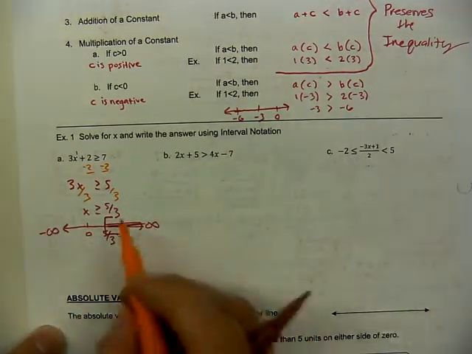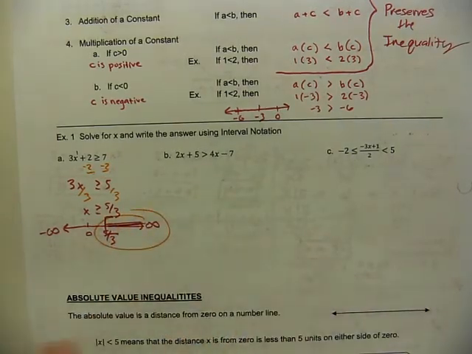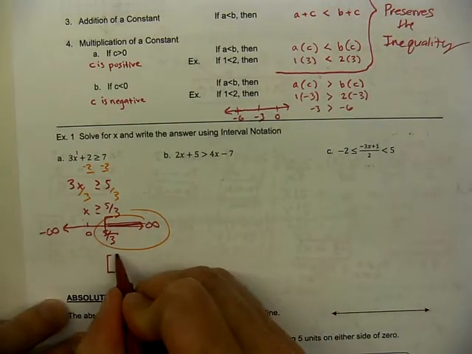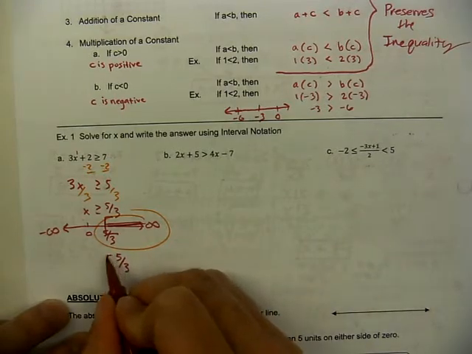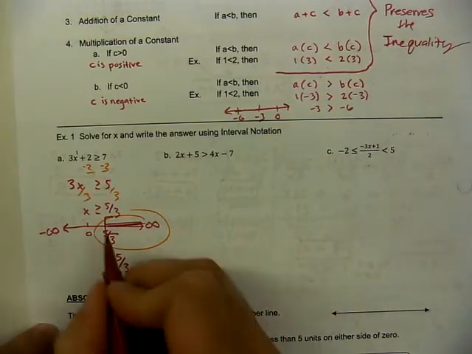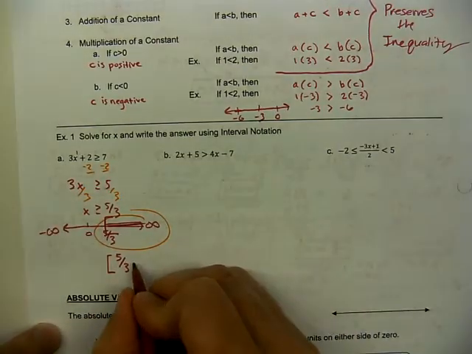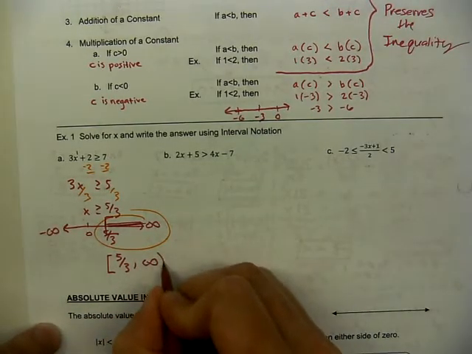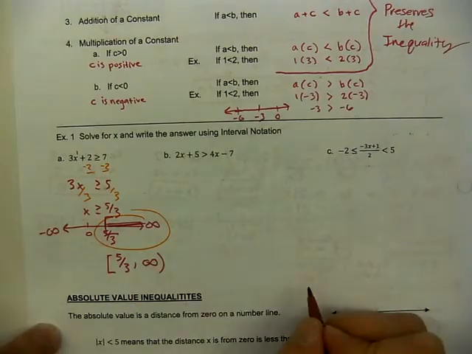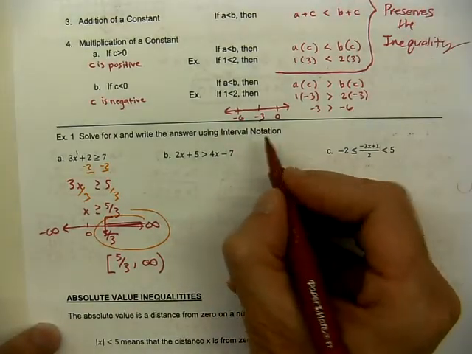The reason for that is because we want to bundle up these two symbols to use as our interval notation. So a square bracket on the 5/3 includes 5/3 as a point that is a solution to this inequality, all the way up to positive infinity with a rounded bracket on infinity. So that's the interval notation.